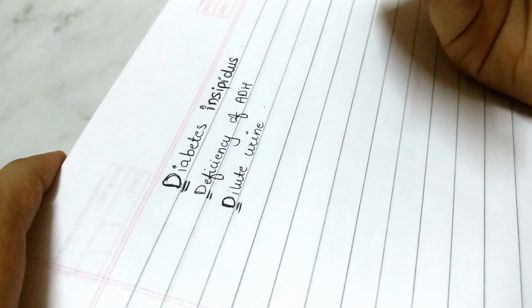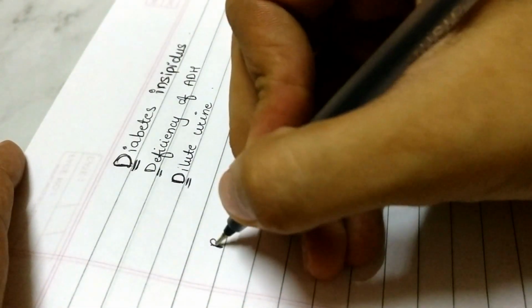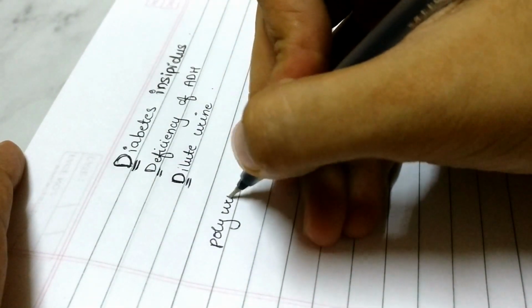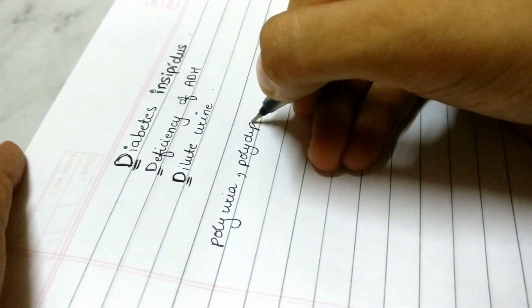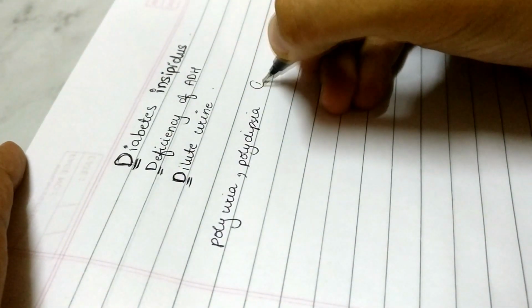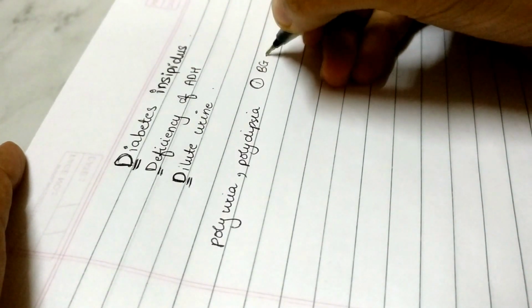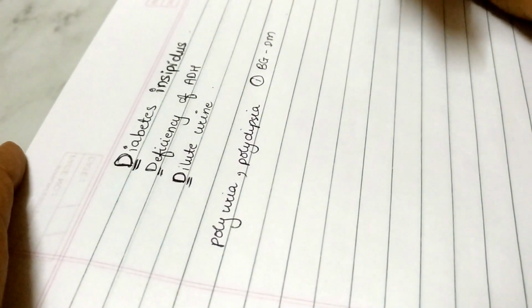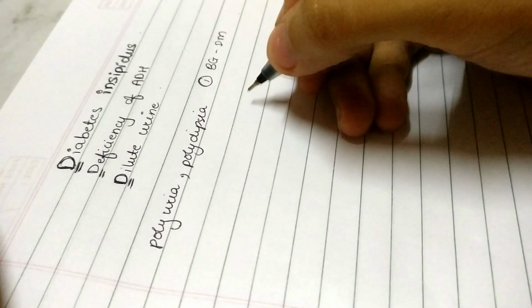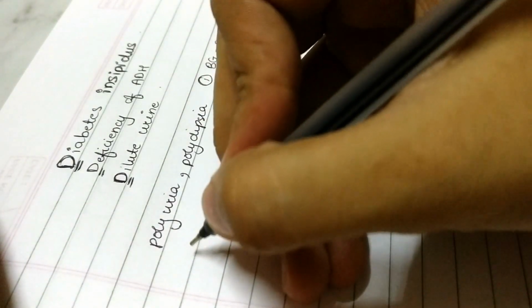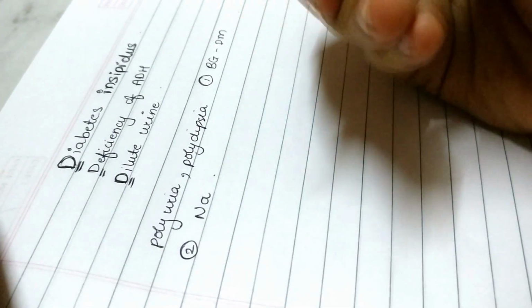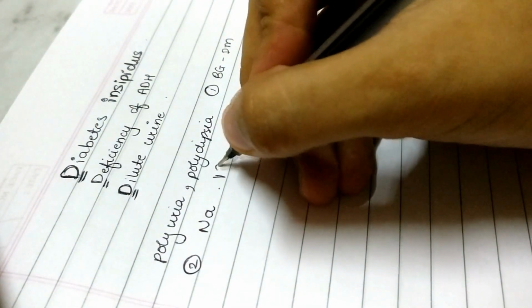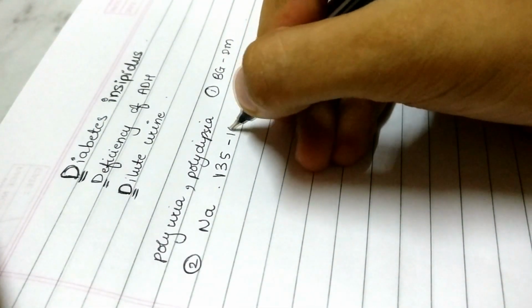So the patient will present with polyuria, polydipsia and all of that, and you want to check the blood glucose levels first to see if this is not diabetes mellitus. If the blood glucose levels are fine, then secondly you want to check the serum sodium levels. The normal serum sodium level is between 135 to 145.